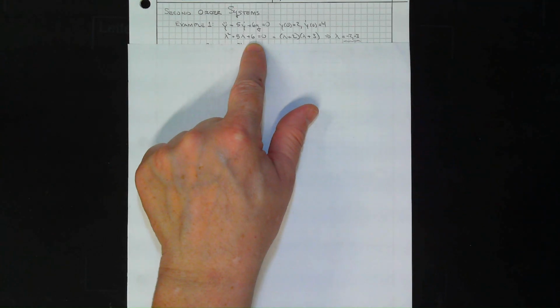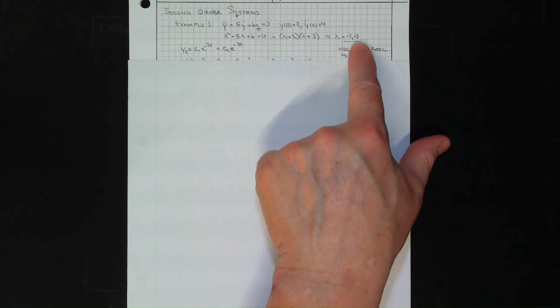We get the characteristic equation here, and then we factor it, and we have two eigenvalues, -2 and -3. Now when we solve our problems, the transitory part of the solution is always done with the complementary part, or the part that attenuates. And we'll notice this is -2 and -3, so they're both stable. They're going to die out. So here we have the complementary. So it's negative real roots.